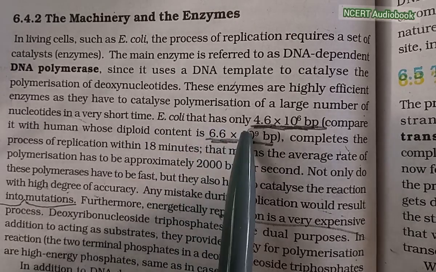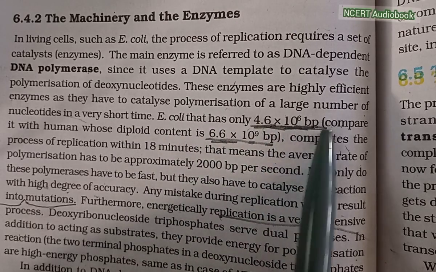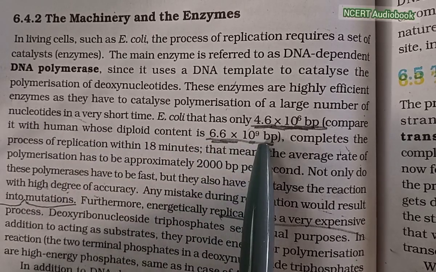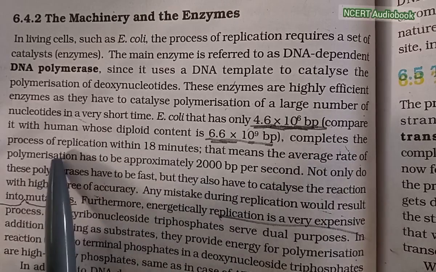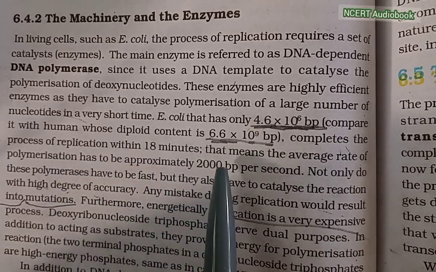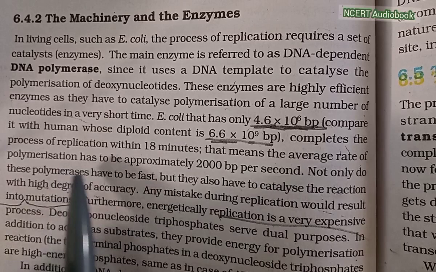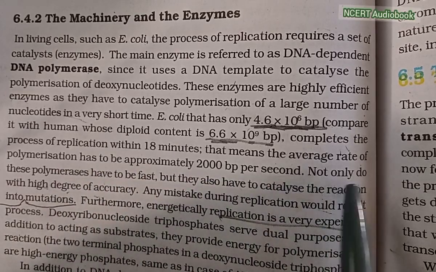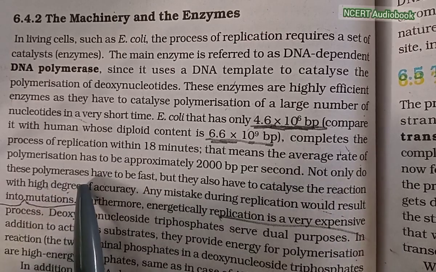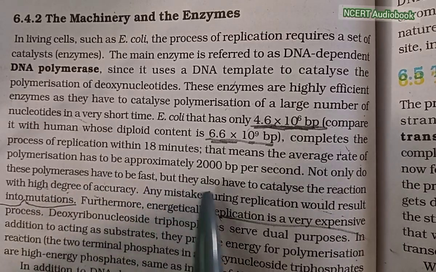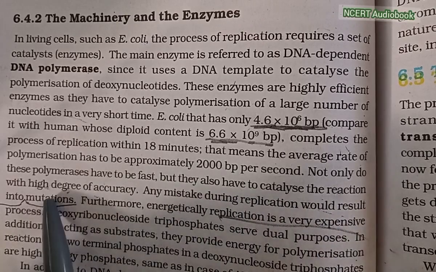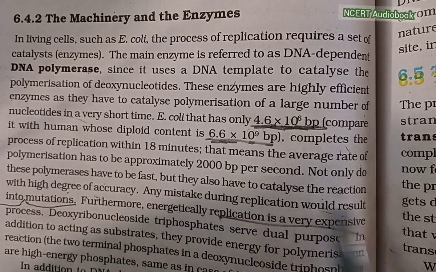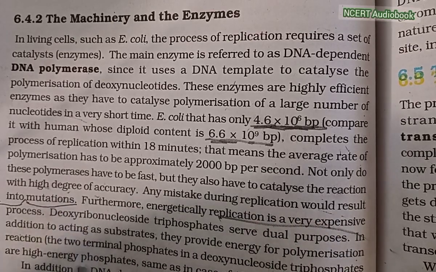E. coli, which has only 4.6 × 10^6 base pairs, compared with humans whose diploid content is 6.6 × 10^9 base pairs, completes the process of replication within 18 minutes. That means the average rate of polymerization has to be approximately 2000 base pairs per second. Not only do these polymerases have to be fast, but they also have to catalyze the reactions with a high degree of accuracy. Any mistake during replication will result in a mutation.